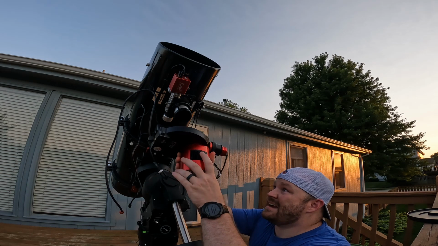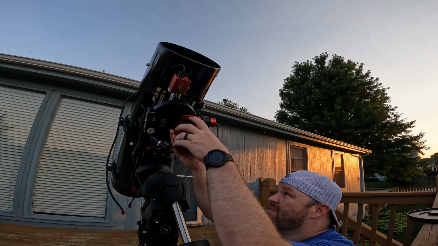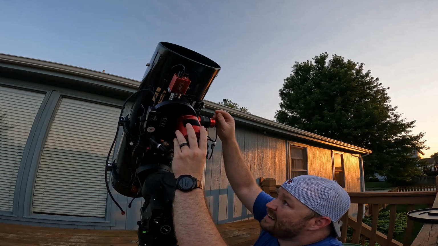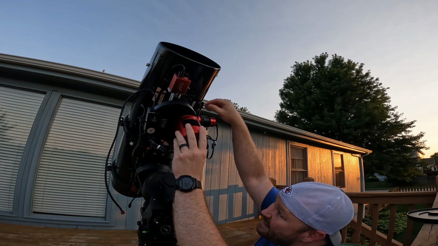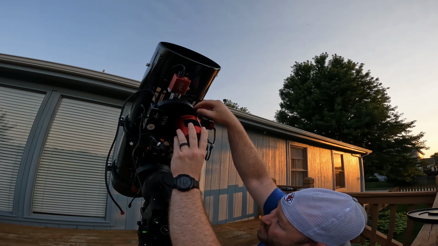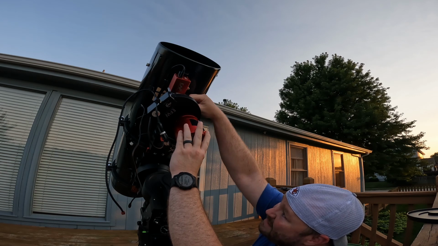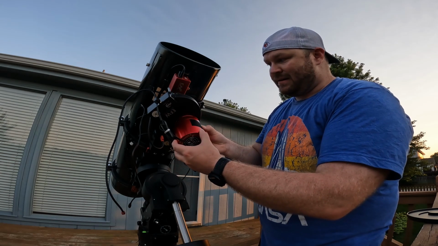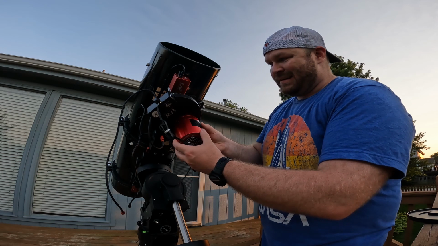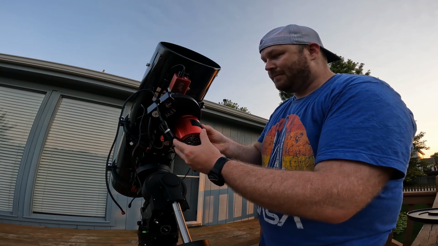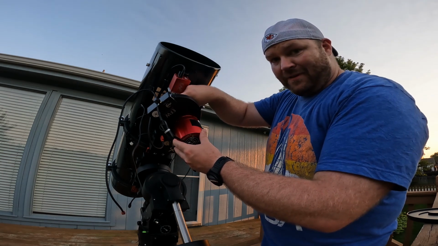So I'm gonna get down and we're gonna line it perfectly at 90. And then that's probably good there. So I'm gonna turn it about halfway and we're gonna lock that in place. And then because this is so heavy, I'm gonna tug on it just a little, not a lot, just a little, because I wanna make sure it doesn't fall out.